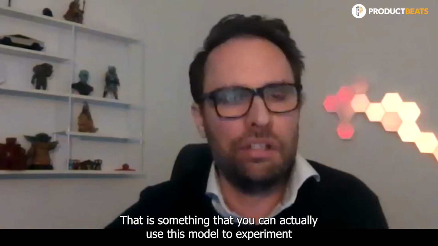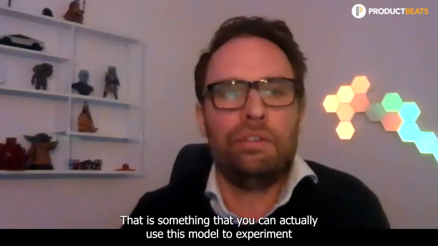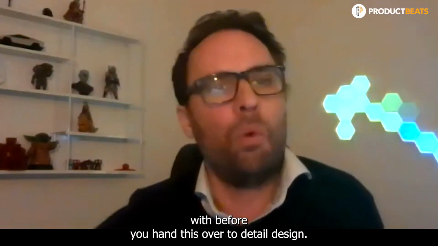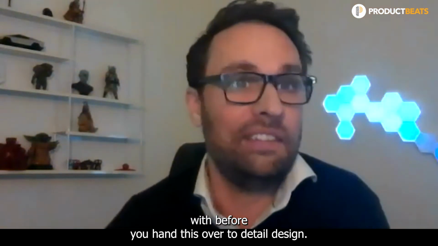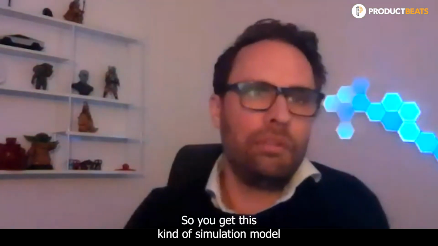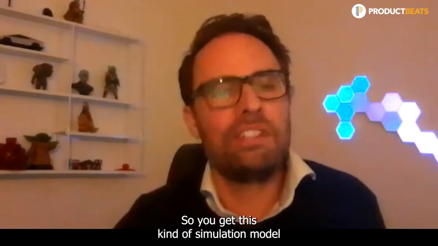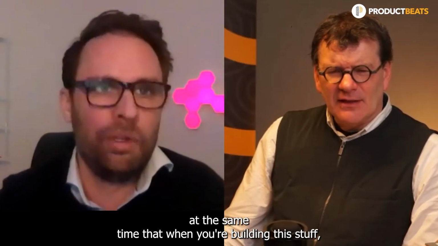That is something you can use this model to experiment with before you hand this over to detailed design. So you get this kind of simulation model at the same time as you're building this.